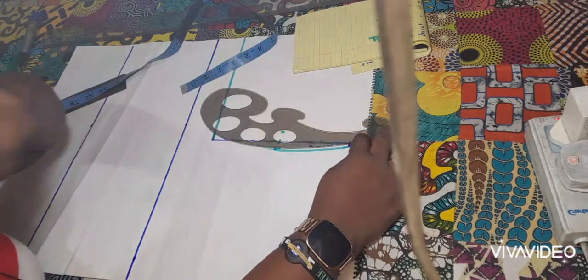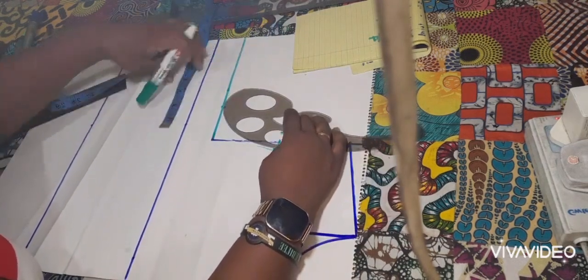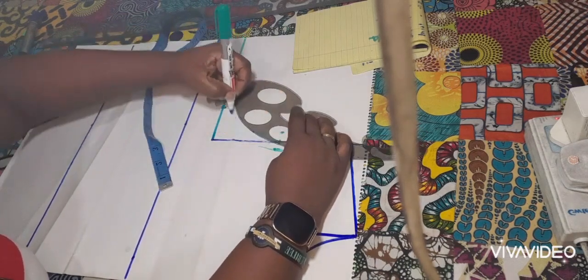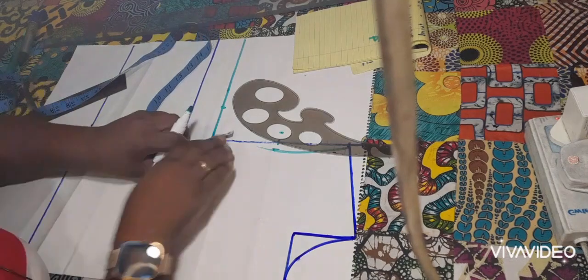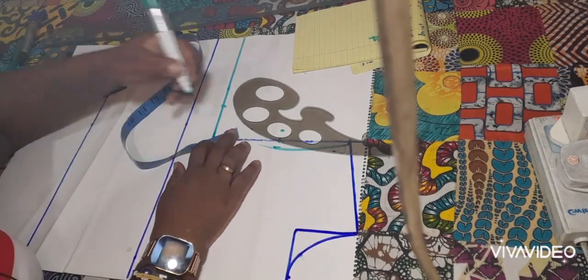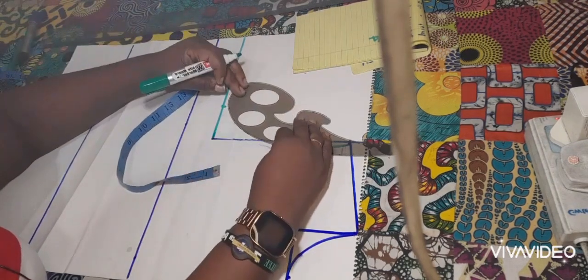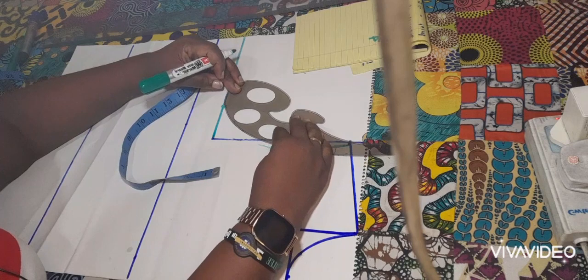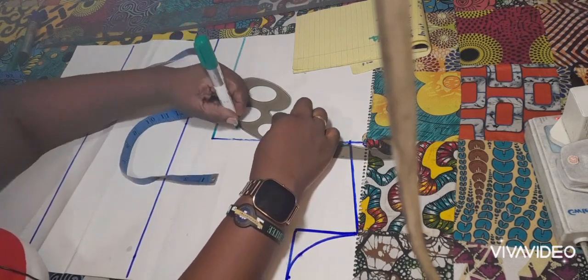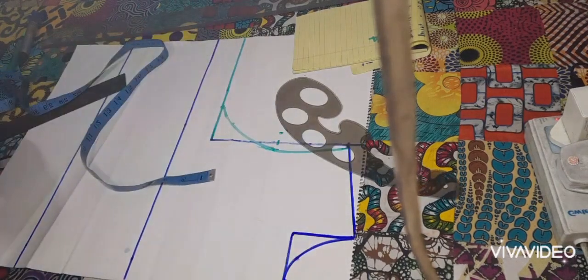Okay, then you come here and measure here. When you are taking this curve here, to know how curvy it should be, you don't curve it like this. You come here, this is a guide. At this corner here, you take it by 1.5 and you mark your 1.5 here, and you connect all your dots here. This makes it easier for you. This is a guide for you to know that you're on the right track. Okay, this is the armhole for the front.